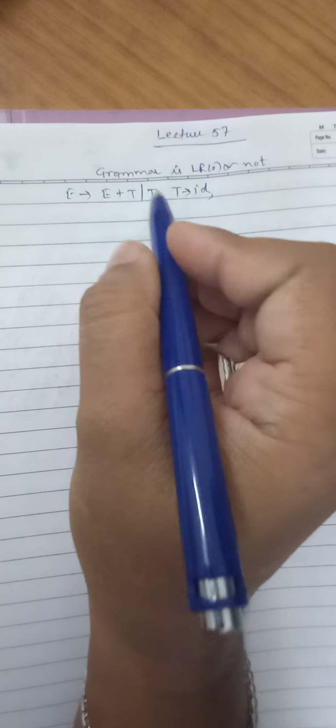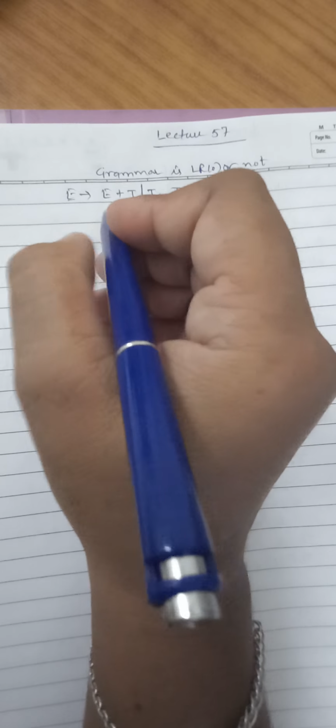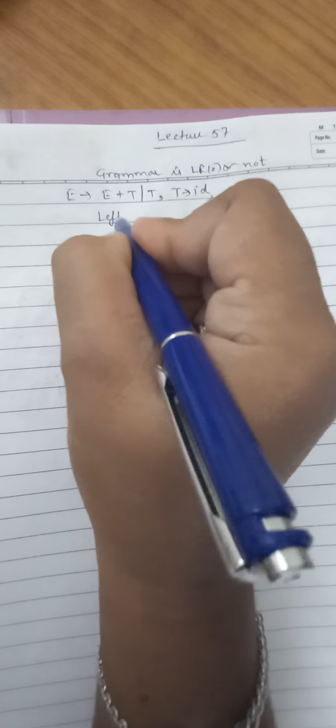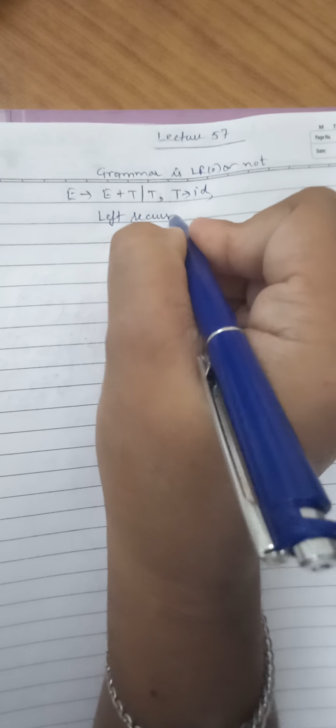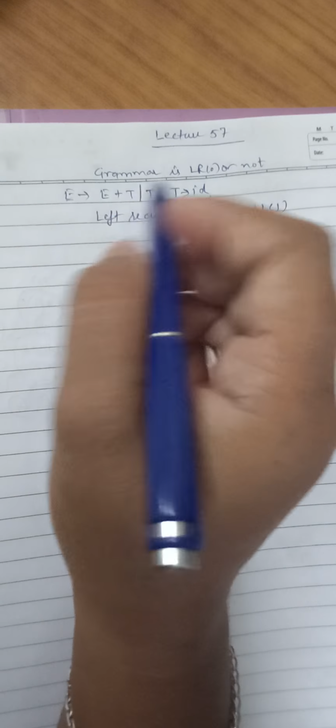Now we are going to check whether the grammar is LR(0) or not. Suppose this grammar is given: E tends to E plus T or T, T tends to id. Because here E tends to E plus T, left recursion is present, so it is not LL(1). Now we check LR(0) or not.